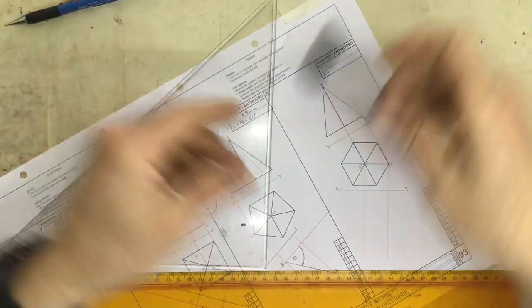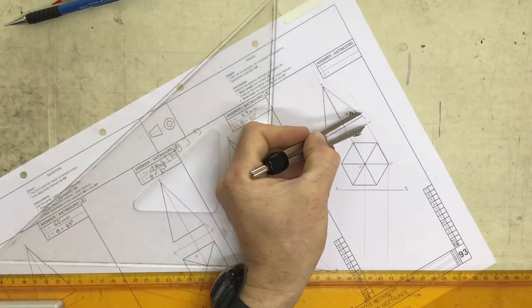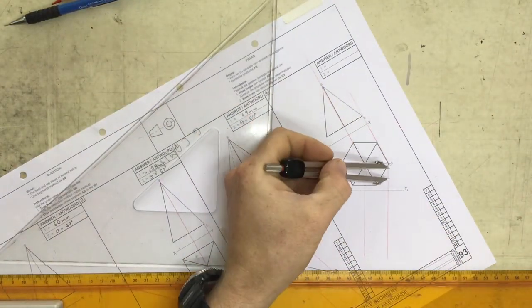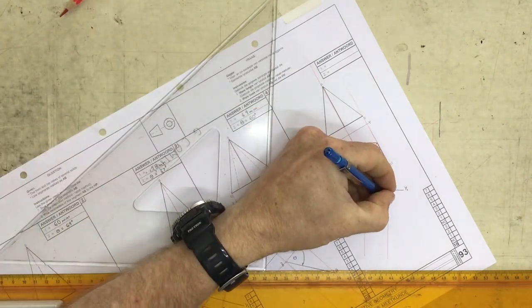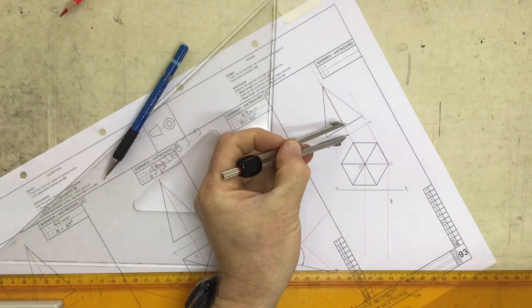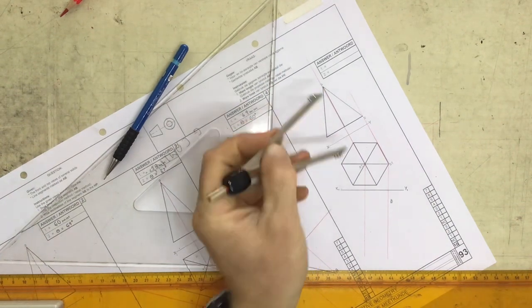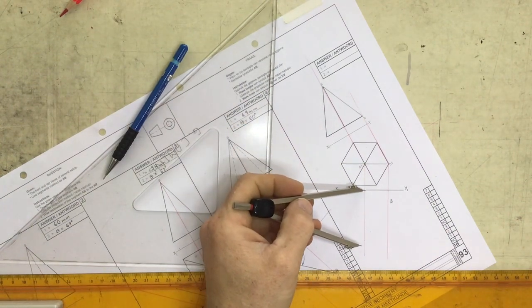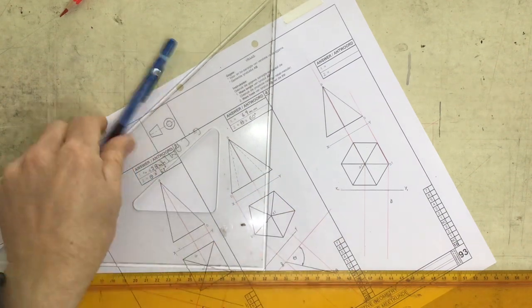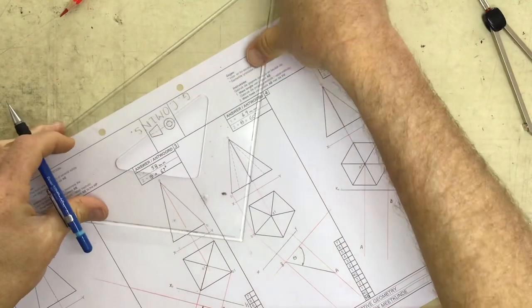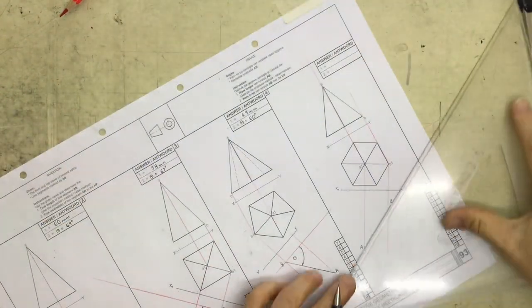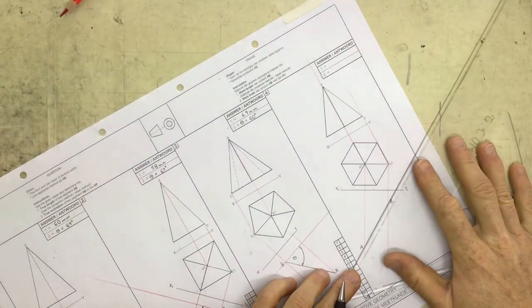And then you can measure off the distance from the XY axis to B. Find B, go to the new XY axis, mark it, label it as B. Go to the XY axis, go to A over here, go down to A, go down to the new XY axis, mark it, and label it A. Draw in the line from A to B.